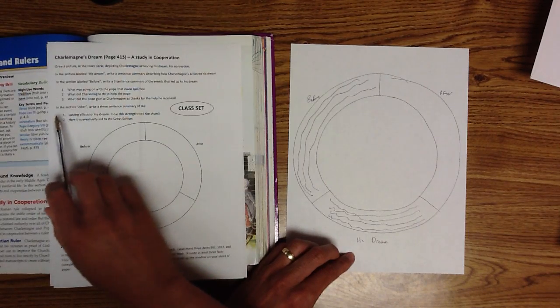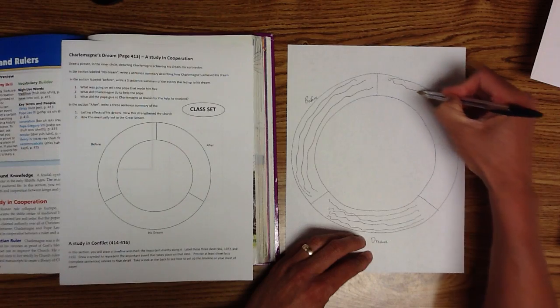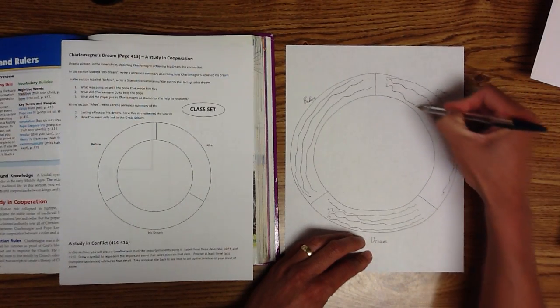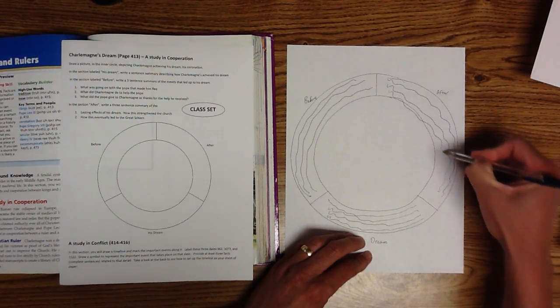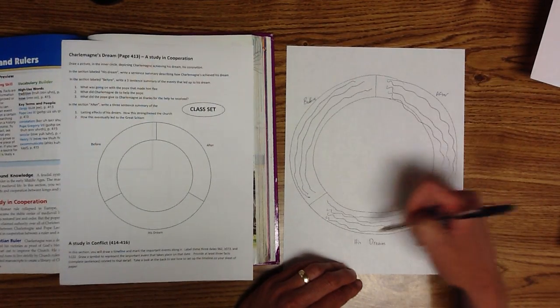And then I'm going to talk about the 3 things that I need to talk about in the after section, after he became emperor. And I'm going to do that in this area. So I'll have my picture and then my information written around in here.